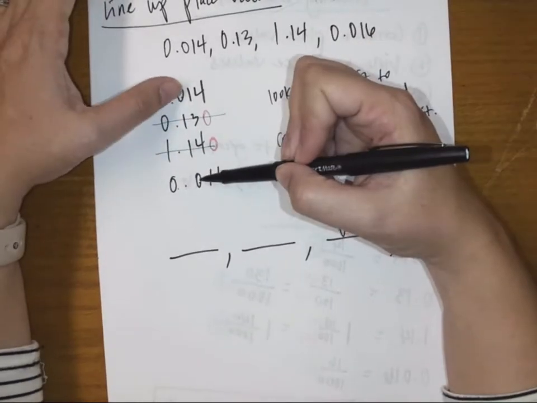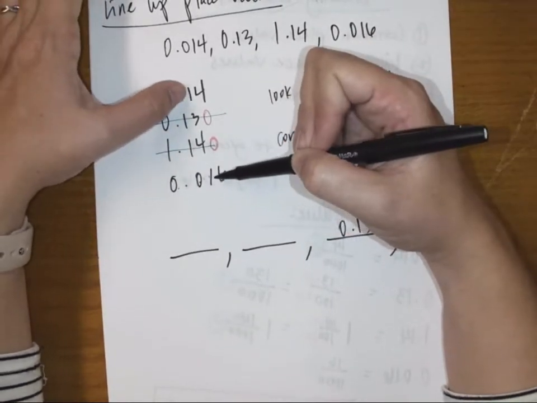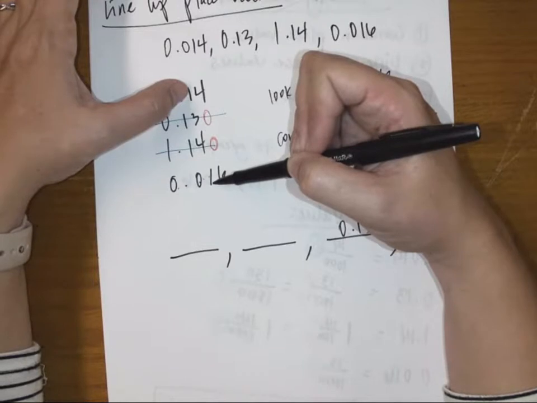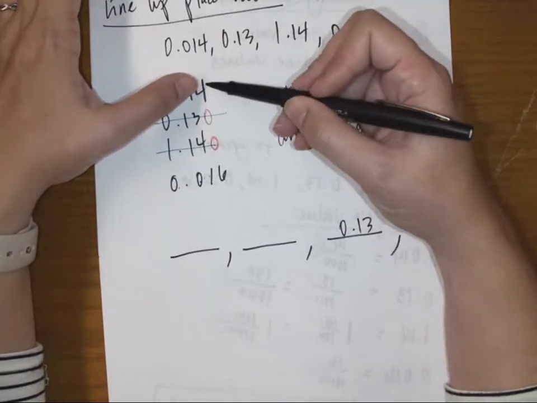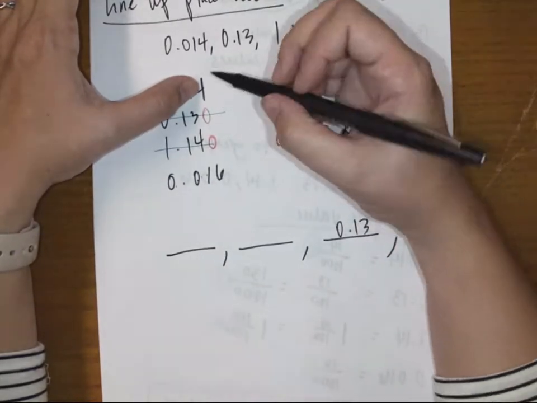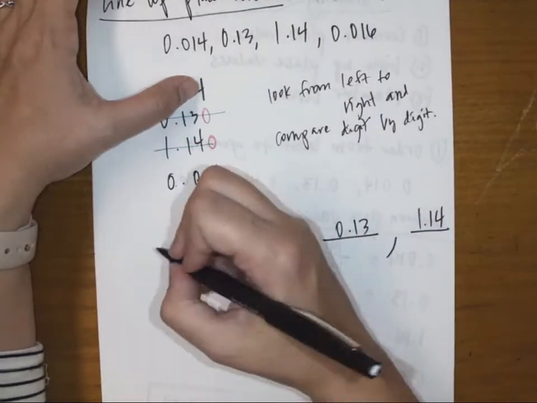Okay, so these two match still at the tens place. I go over to the hundreds place. They both have a 1 in the hundreds place. They still match, so I go over to the thousandths place. This one has 4 thousandths. This one has 6 thousandths. So this is going to be my smallest, and this is going to be my biggest.